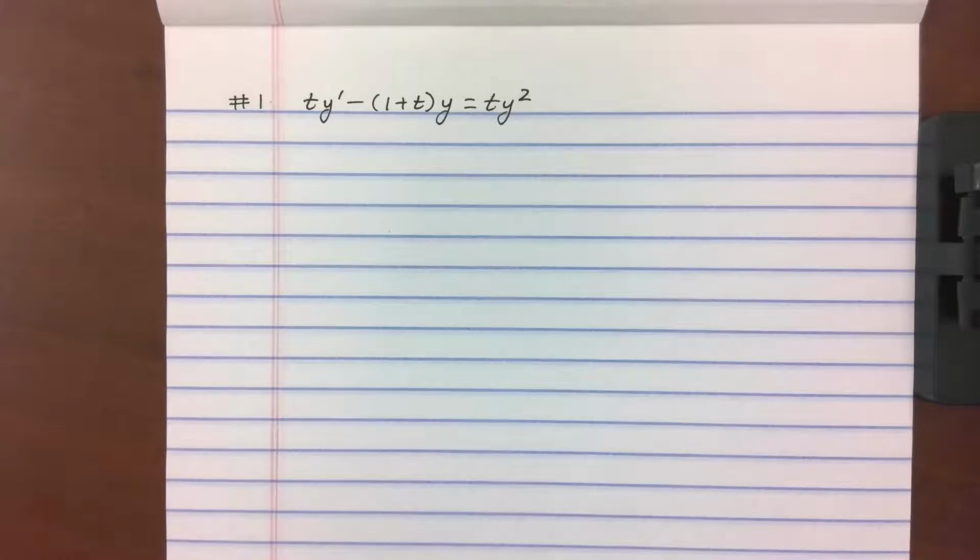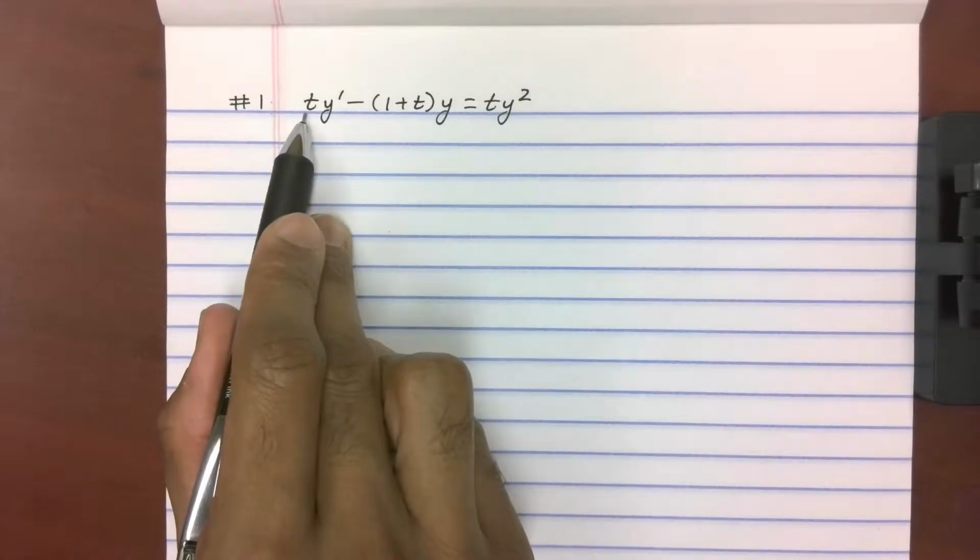Here we have an example of a Bernoulli differential equation. So we have t y prime minus the quantity 1 plus t times y is equal to t y squared. Now, first thing to notice is that this differential equation is not in the standard Bernoulli equation form. But we can easily convert that into a standard Bernoulli differential equation form by dividing throughout by t.